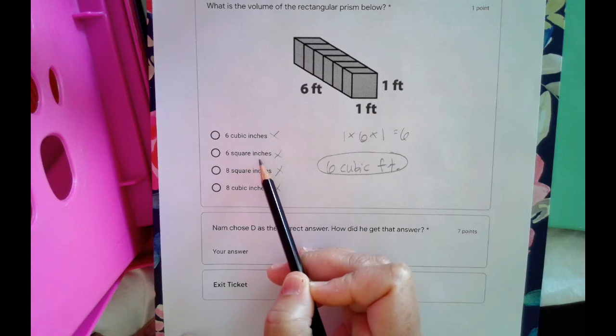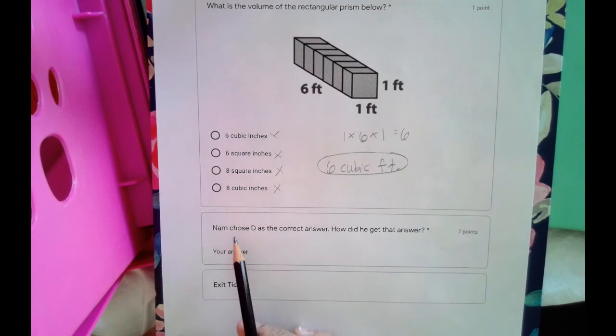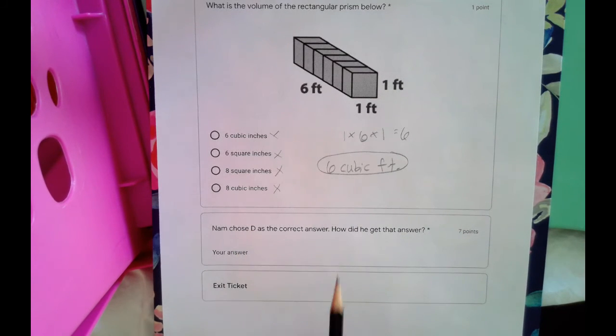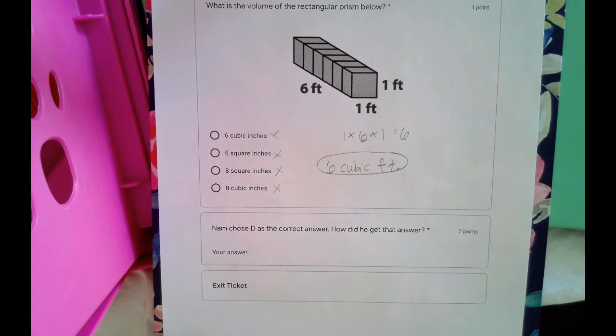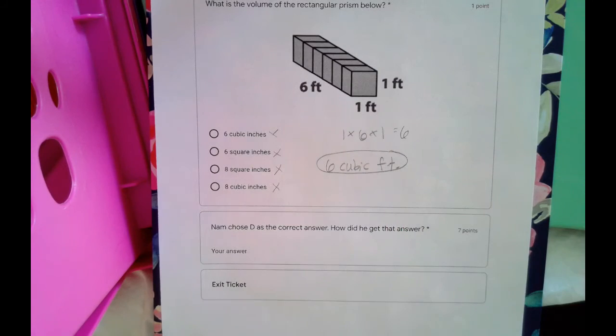I'm not quite sure. If you look at the next question, it says, Nam chose D as the correct answer. How did he get that answer? And I would guess that Nam added 6 plus 1 plus 1, and then didn't look that the measurements were in feet. Instead, they did it with inches.